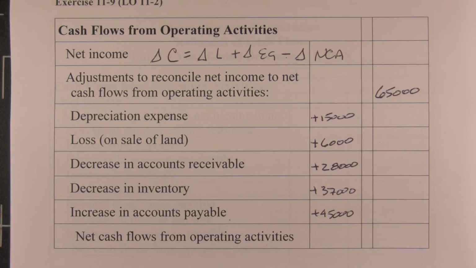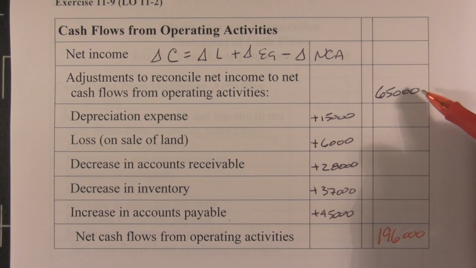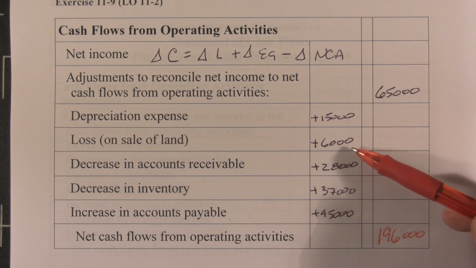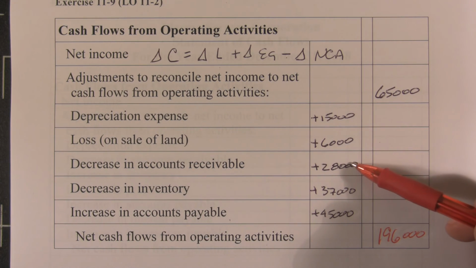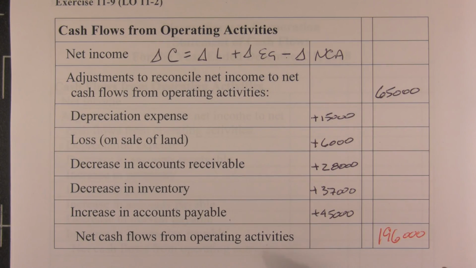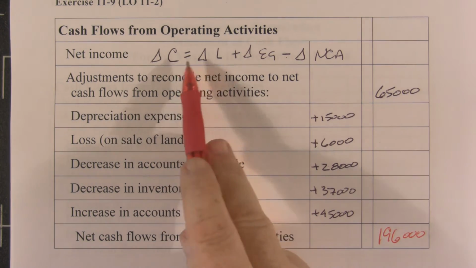So we started with $65,000 in net income, but in actuality, our cash from operations totals $196,000. So it's $65,000 plus depreciation, plus the loss, but we'll take that out down below in investing, plus the decrease in accounts receivable, plus the decrease in inventory, plus the increase in accounts payable, because accounts payable goes in the same direction.